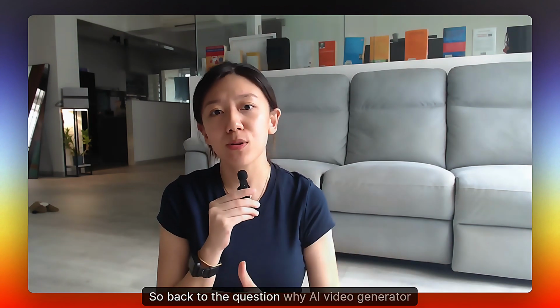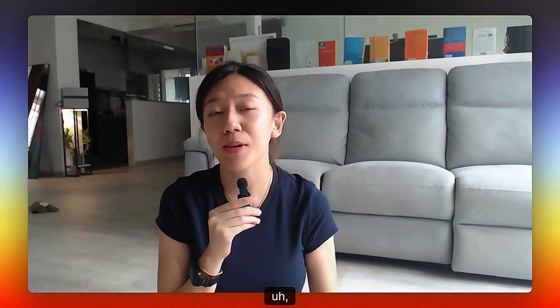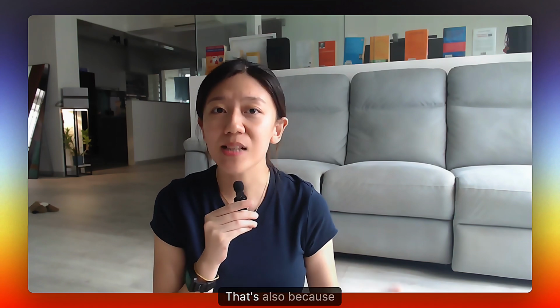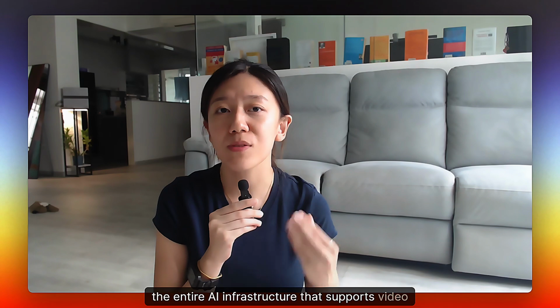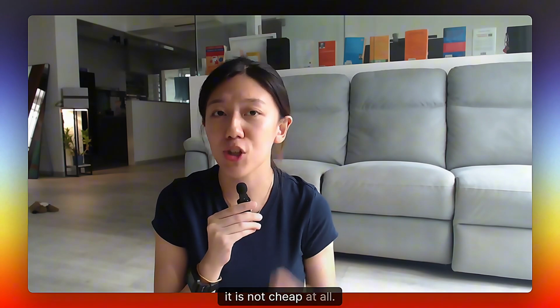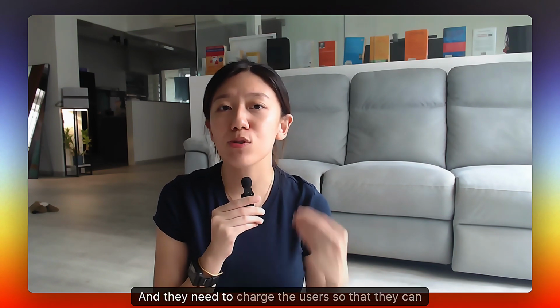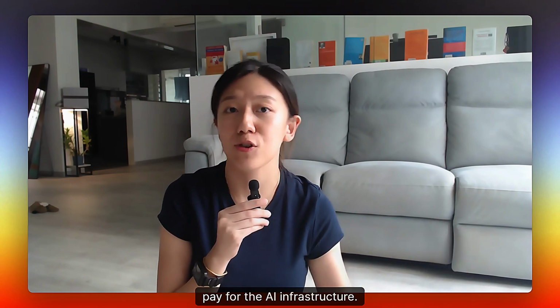So back to the question, why are AI video generator apps so expensive? That's because the entire AI infrastructure to support video generation is not cheap at all. And they need to charge the users so that they can pay for the AI infrastructure.